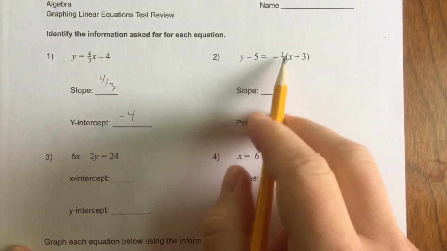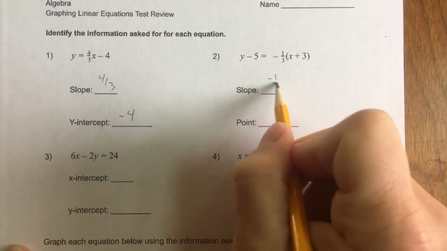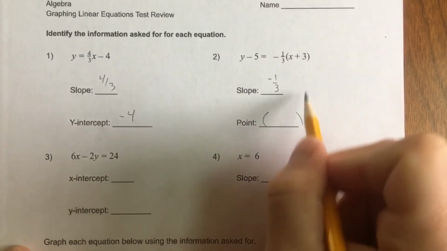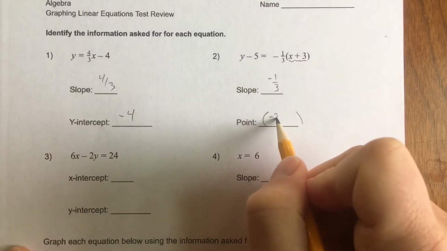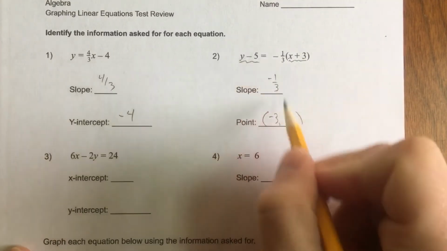Over here, slope is what's in front of parentheses, negative 1/3. Our point, we always do the opposite of what's in with x. So the opposite of 3 is negative 3. The opposite of negative 5 is 5.